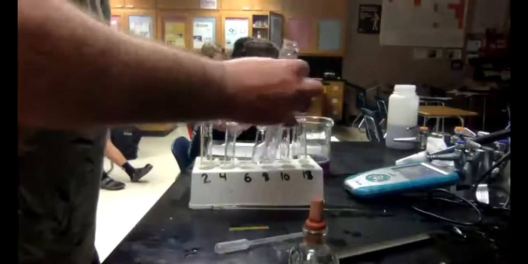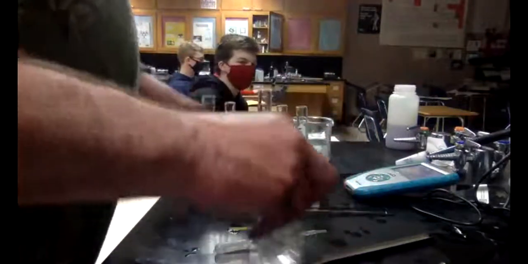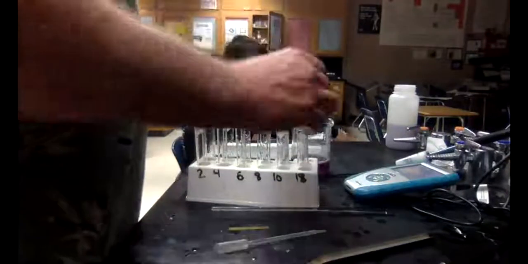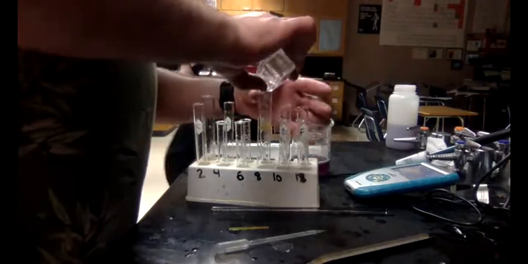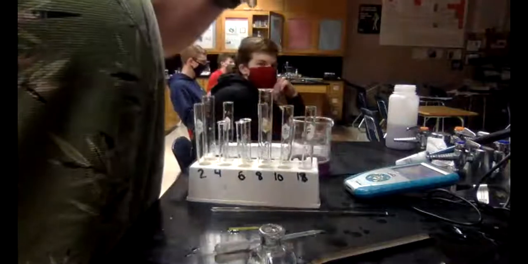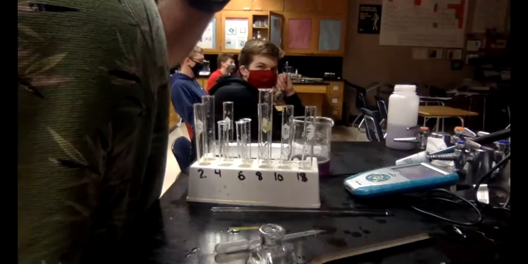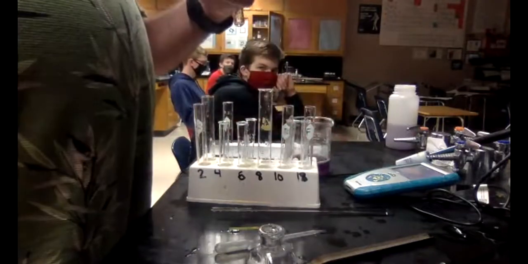This is not the only indicator that is available. This cabbage juice, there are more scientific indicators. I want to show you a few of these at least. I'm going to put some acid in some of these, 1, 2, 3, and I'm going to put some base in the other ones, 1, 2, 3.